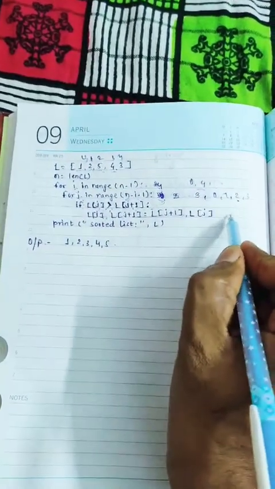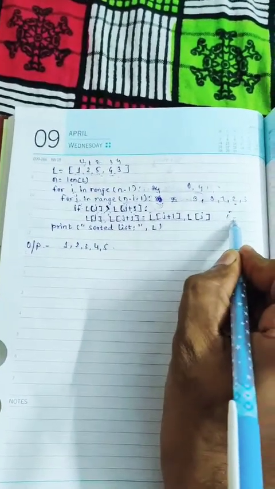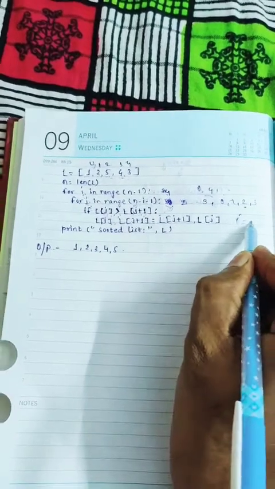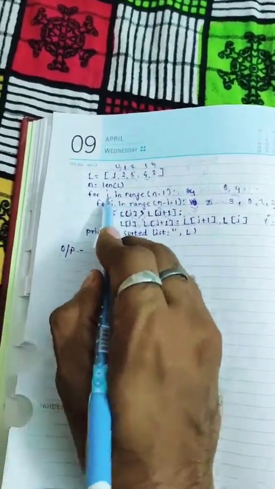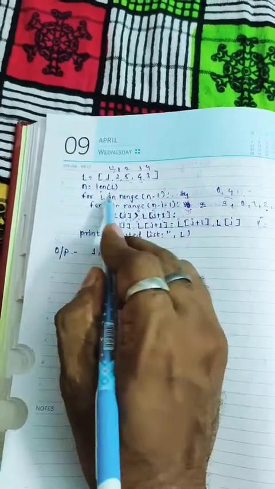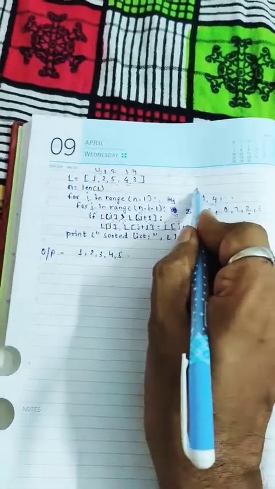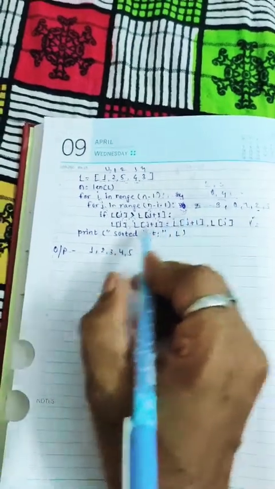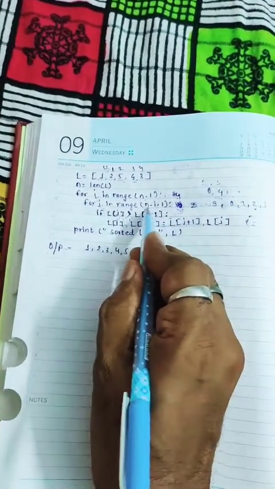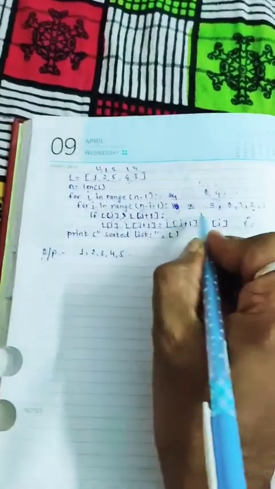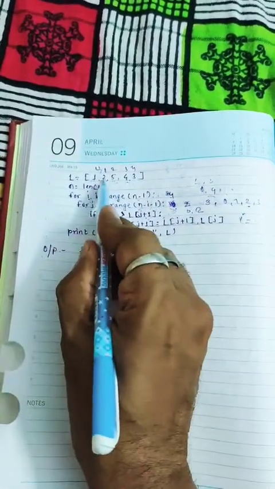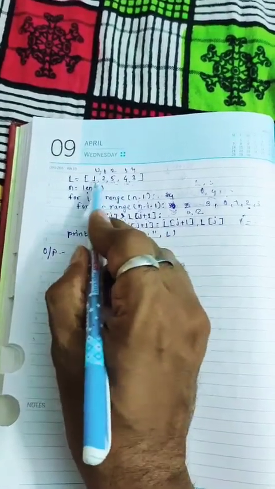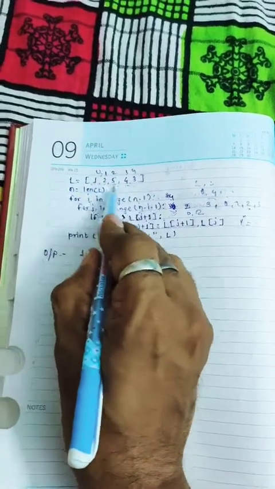So the first iteration of i is complete. Now next, i's value is 1. So now it moves from 1 to 4. Now j's range is n minus 1 minus 1. So this is 2, 0 to 2. So 0, 1 and 2, it will compare for this range only.